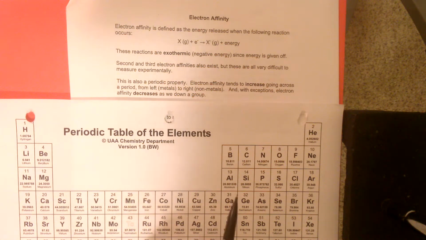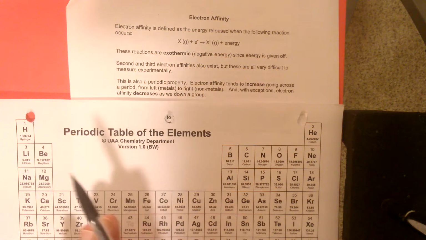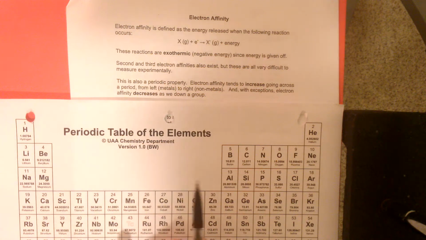Okay, if we think about that, and what type of ions that elements form, your metals here like sodium, magnesium, aluminum, those form positive ions we called cations, and the nonmetals like chlorine and sulfur and oxygen and fluorine form negative ions called anions.